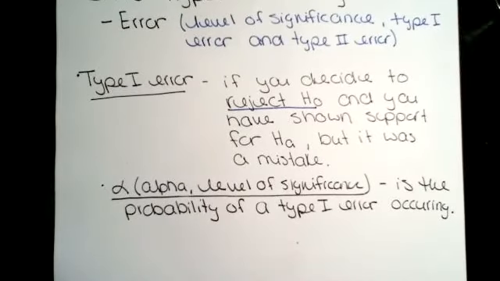Now, I just mentioned, we never know if this happens. Well, how do we not know? Well, we're never actually going to study a full population, right? So we never actually really know that population mean or that population proportion. We never actually know those values. Remember, we're projecting what they might be based on our sample, right?